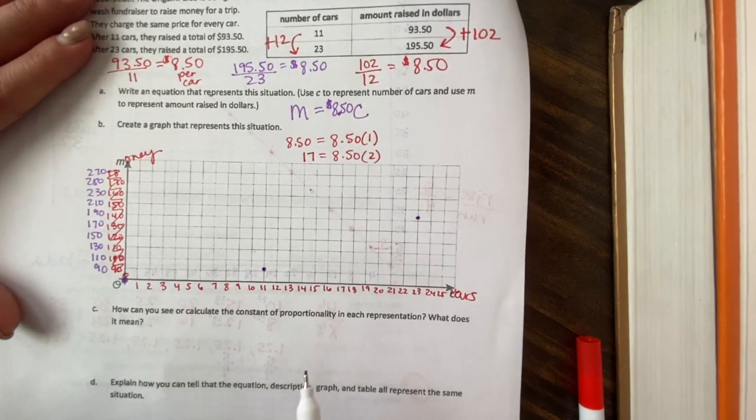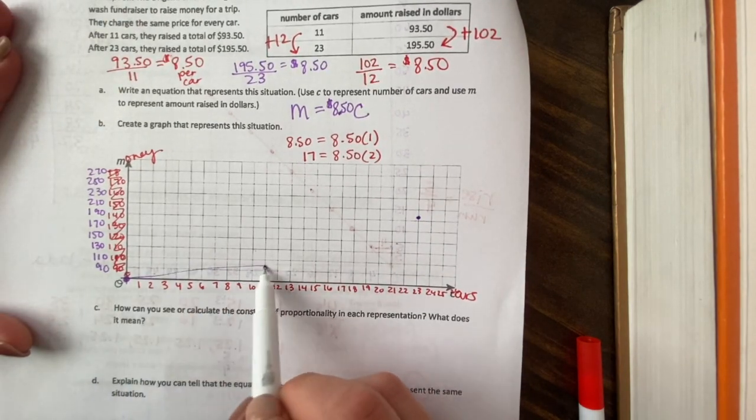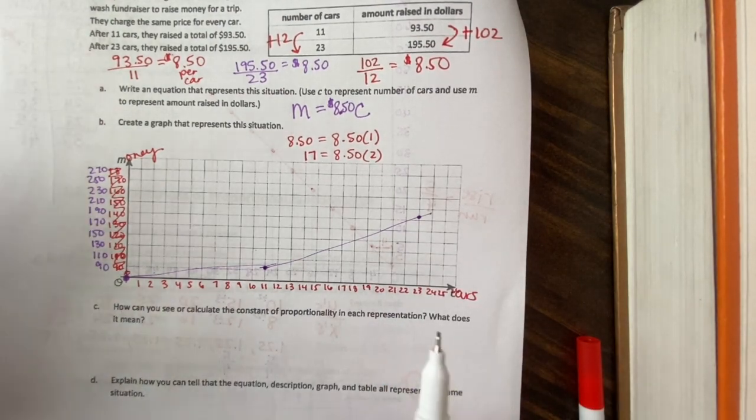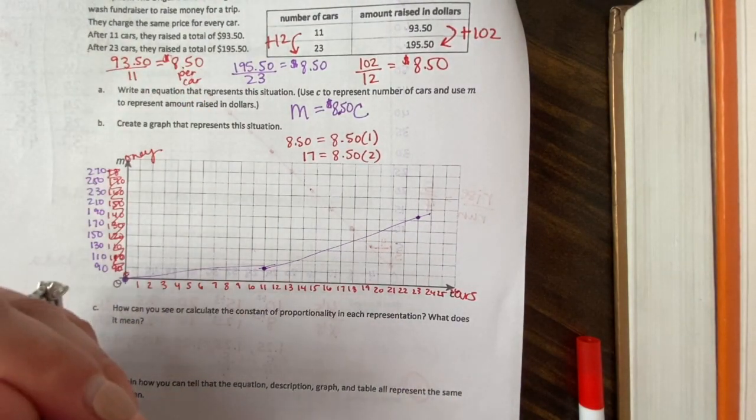This should be a straight line, but unfortunately, because of the break in our graph and stuff, it's wonky. So do your best you can on this graph. It is not my favorite by far.